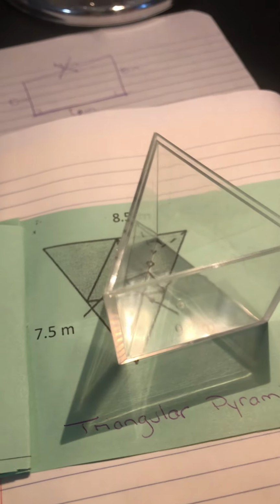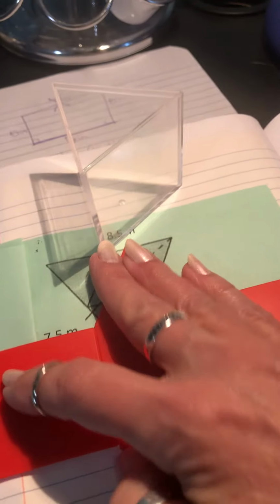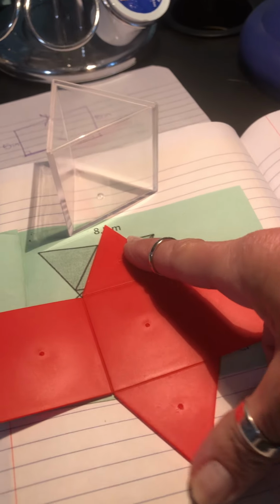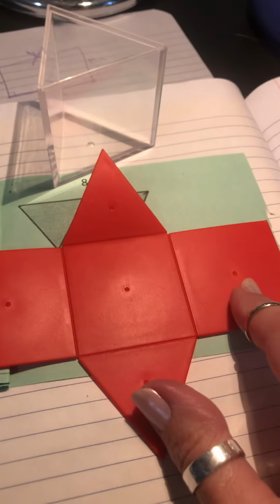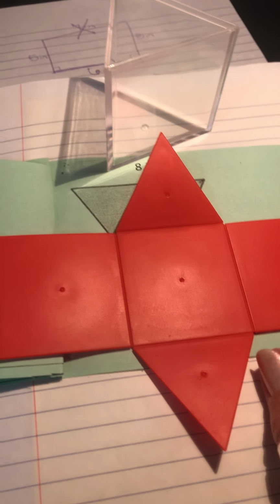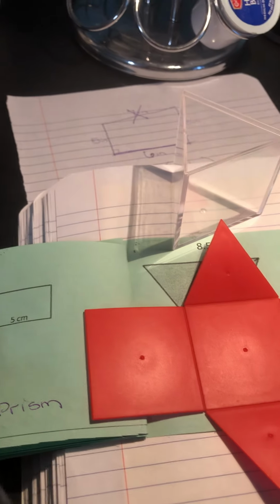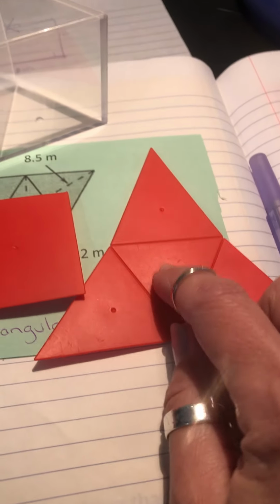Then the reason it's a prism is when you unfold this, and I have it right here, here's its two bases, and the sides, instead of being triangles, are all rectangles. So prisms have rectangles, pyramids have triangles. So let me pull out my triangular pyramid, and I'm going to put it right next to this, and you'll see it sits on its base.